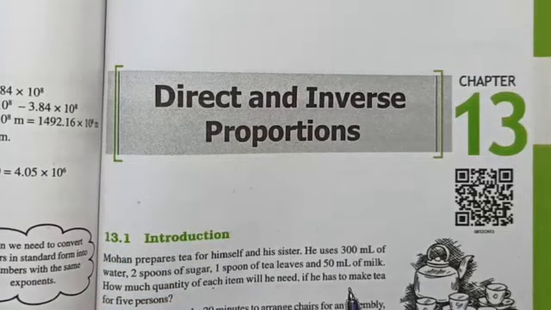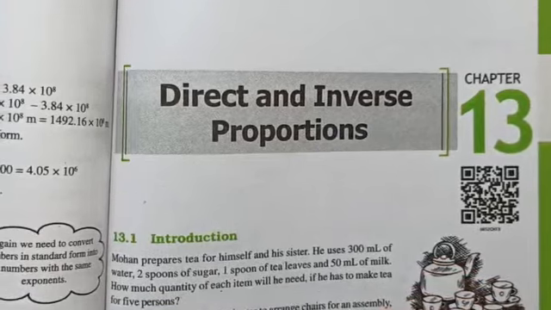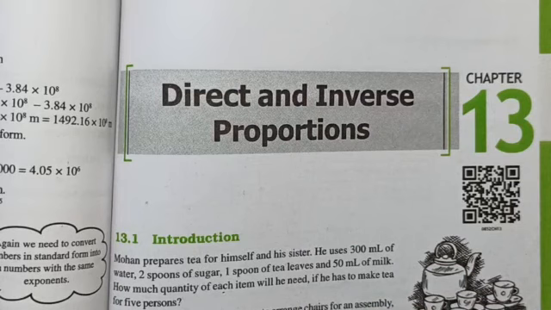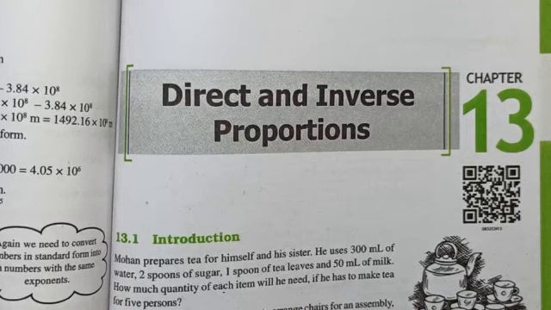Now let us discuss inverse proportion. Let us suppose that there are two quantities. If the increase of one quantity makes the other quantity decrease, then the two quantities are in inverse proportion.